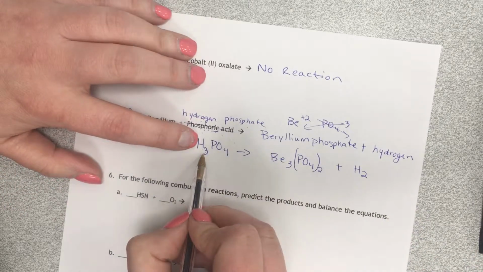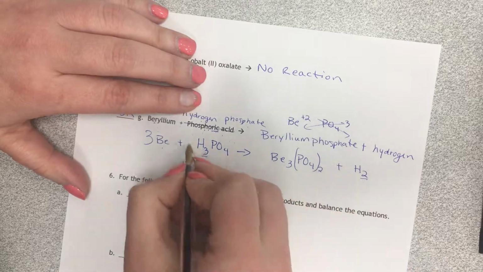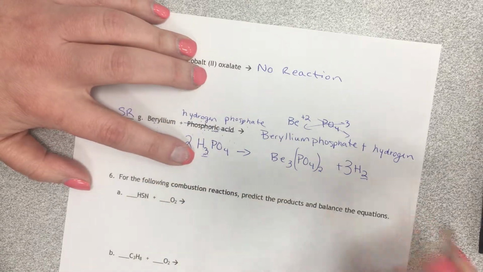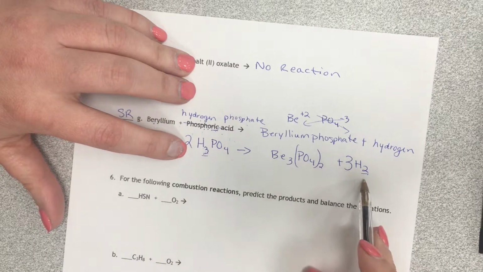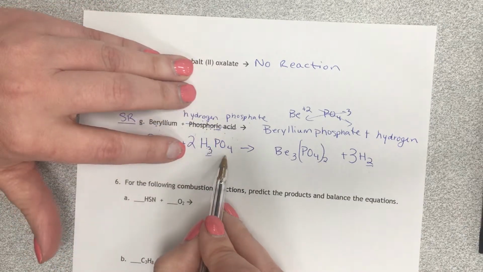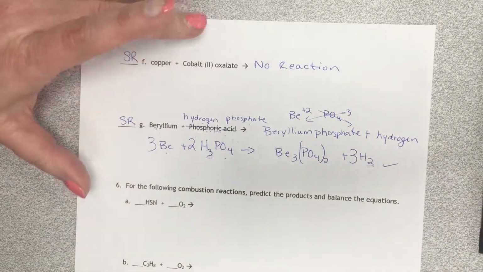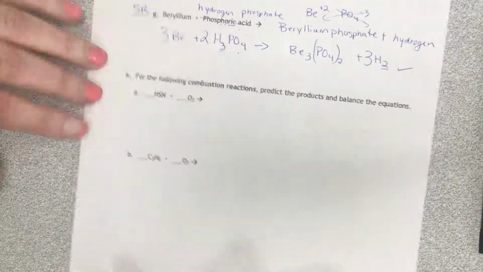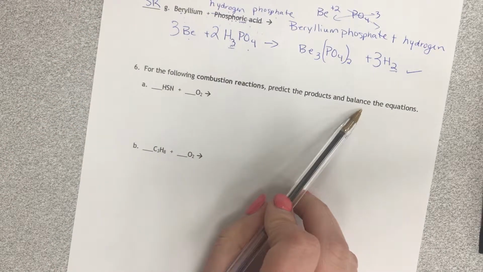Change it. Hydrogen, you have 3, you have 2, you do the coefficient to whatever, so the 2 will actually go here, this 3 will go here. So now we have 6 hydrogens, 6 hydrogens. 2 phosphates, so we're balanced. Done. Okay. Now next, for the following combustion reactions, predict the products and balance the equations.